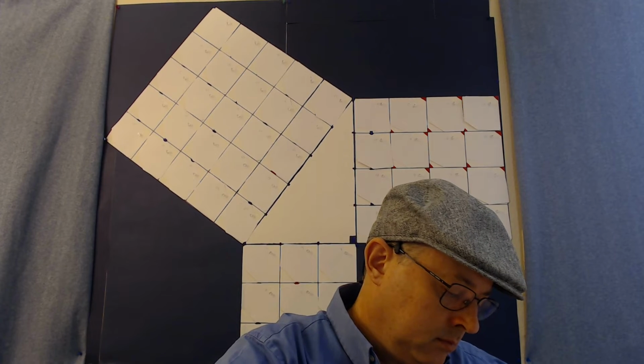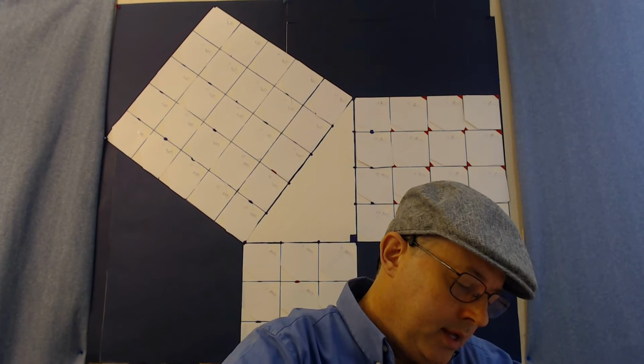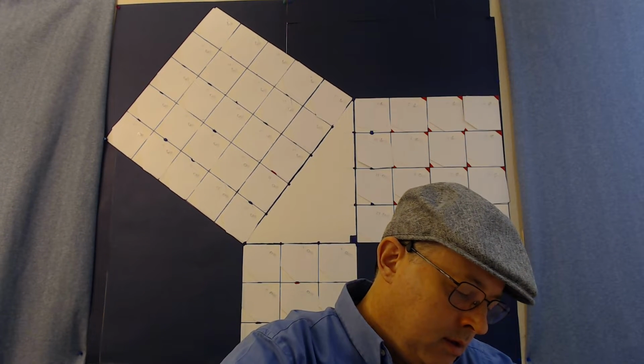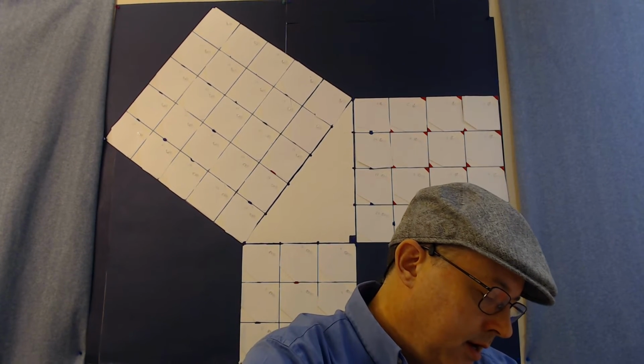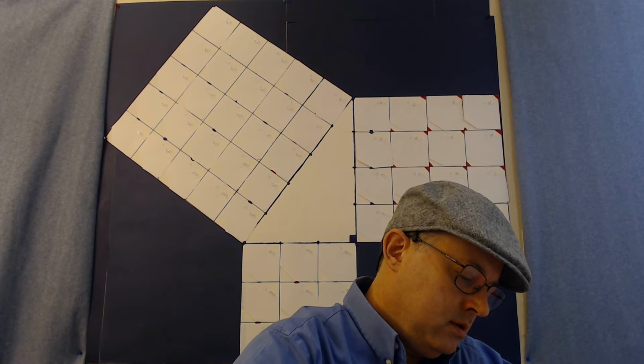Suppose we have a right triangle and we have been given that side A is 9. So here's our right triangle. Let's move that on over a bit. There we go. Okay.